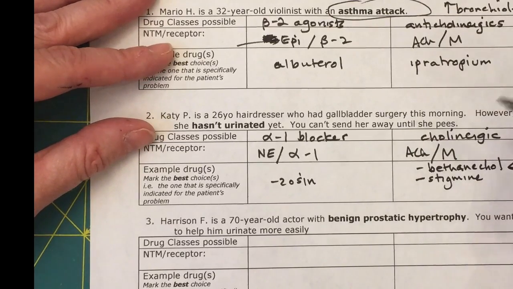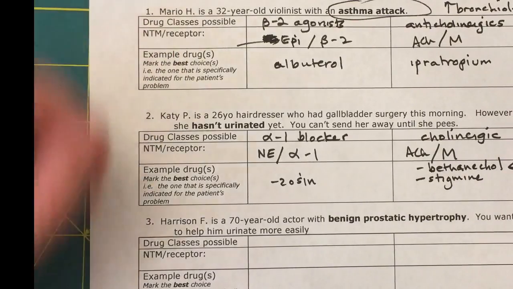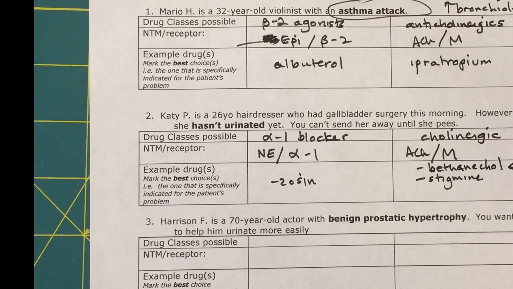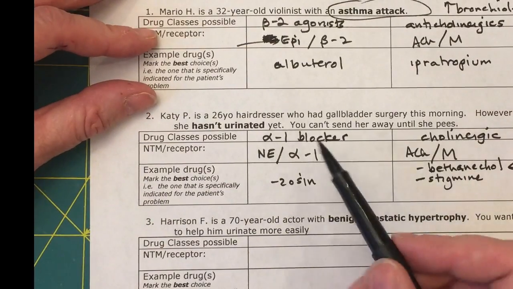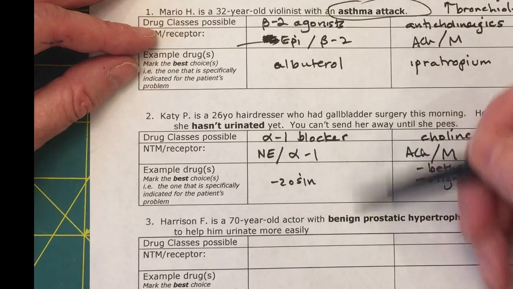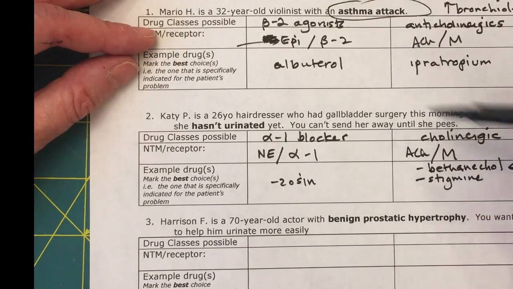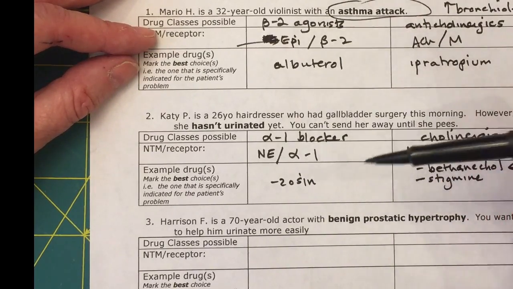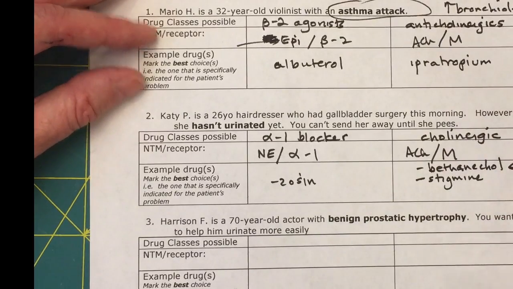Now, you could use bethanechol because that tends to be, I think, M3 specific, so it doesn't have the effects on heart rate. Generally speaking, you're going to tend to use the sympathetic drugs if there's a choice, because since the sympathetic drugs are more receptor specific, you have less side effects.